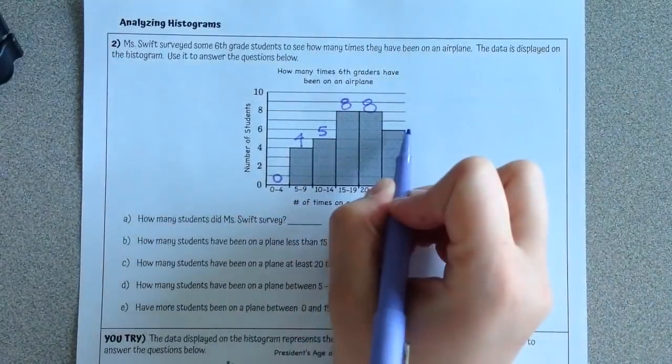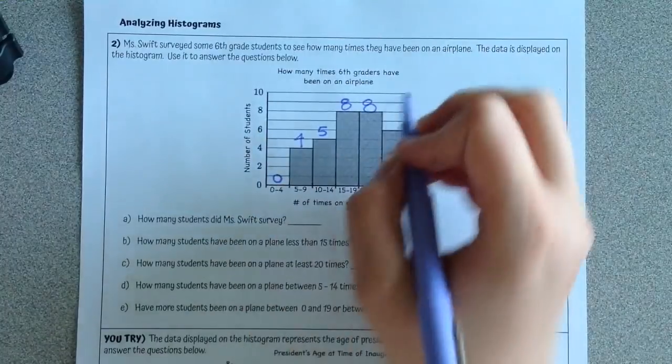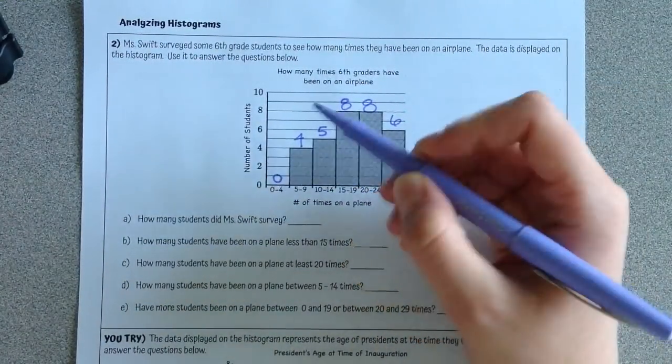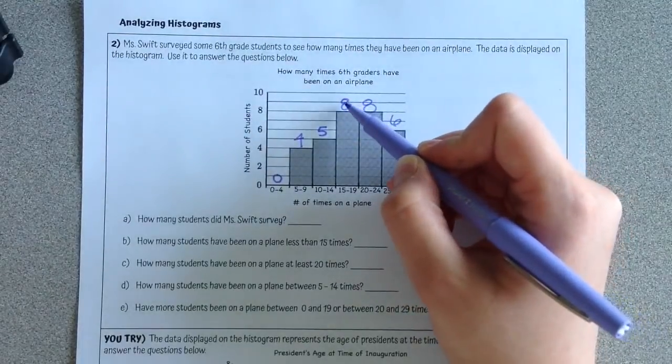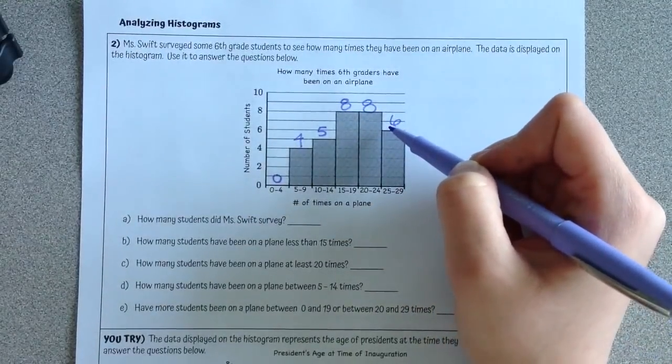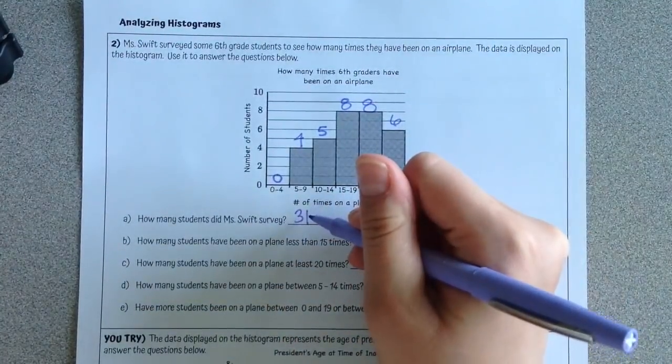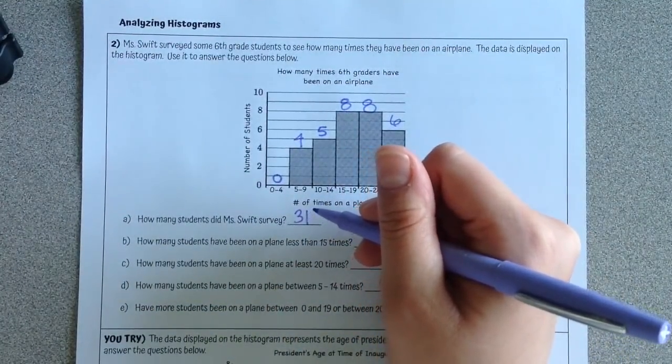And 25 to 29 is 6. So when we add these all together, 0 students, 4 students, 5 students, 8 students, 8 students, 6 students, we get an answer of 31. So 31 students total answered the survey.